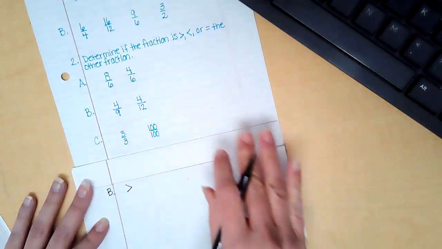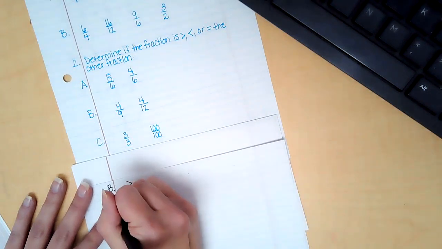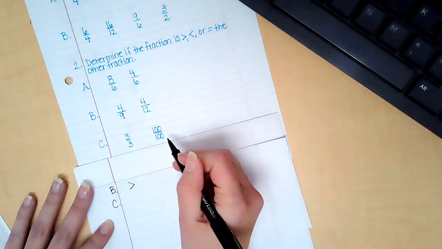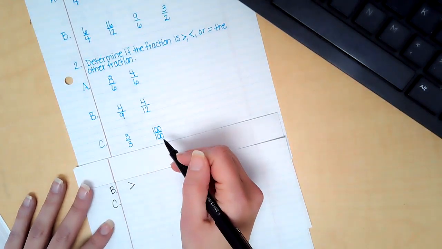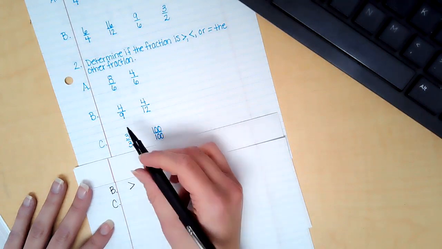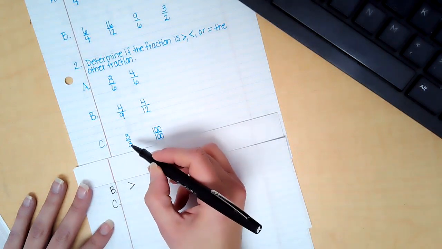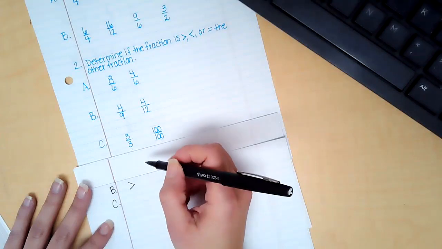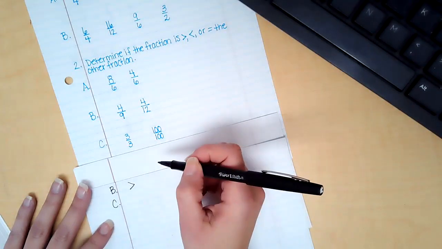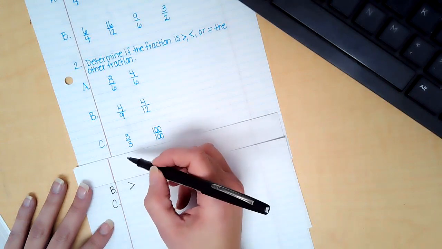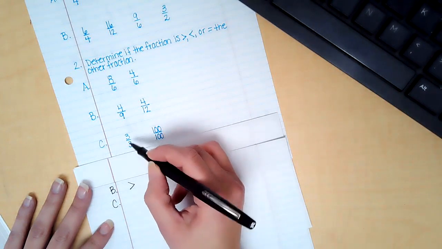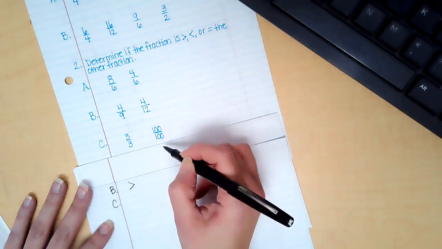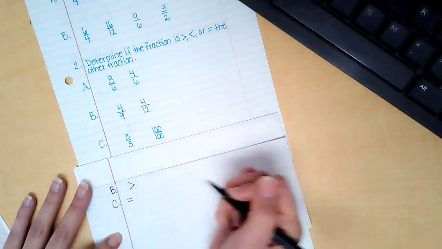Okay. The next one, C, says 3/3 and 100 hundredths. So when I look at these, I immediately know that's 3 out of 3 pieces, 3 out of 3 parts shaded in. If the numerator and the denominator are the same, that equals 1. So this equals 1 and that equals 1. So I know those two are equal.